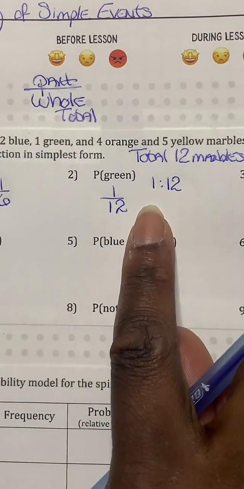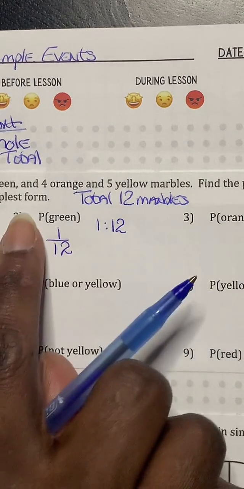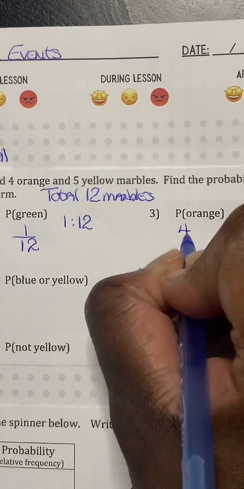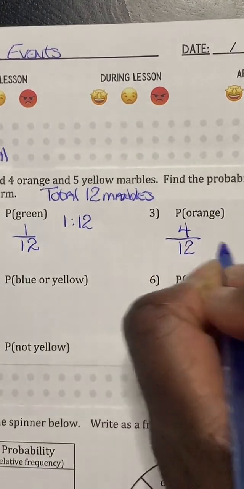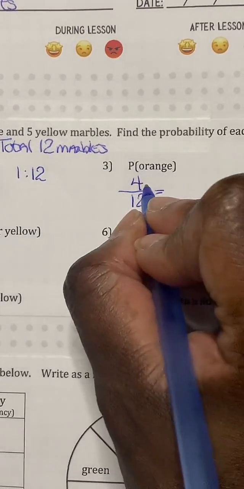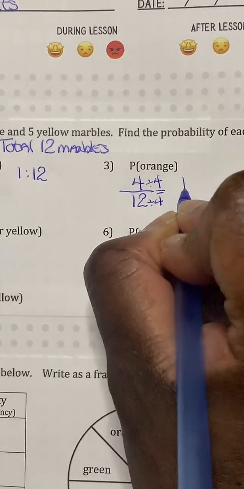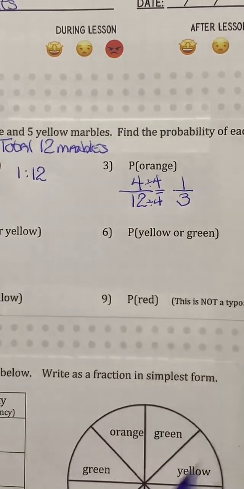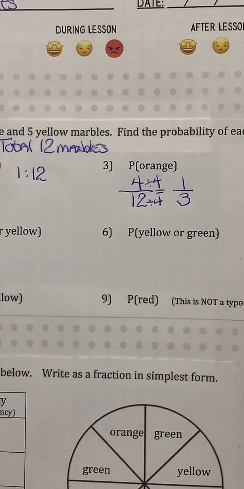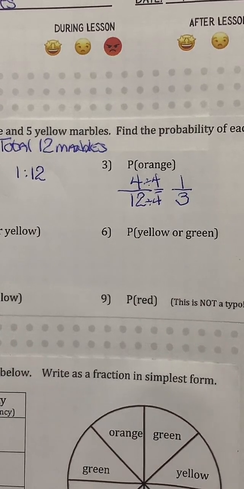Now we want to get the probability of getting an orange. You have 4 oranges in there, so we have 4 out of the 12. Reducing that, knowing 4 is my greatest common factor, that's going to give me 1/3. So the probability of getting an orange is 1 out of 3. All right, you see how it's really not that super technical?